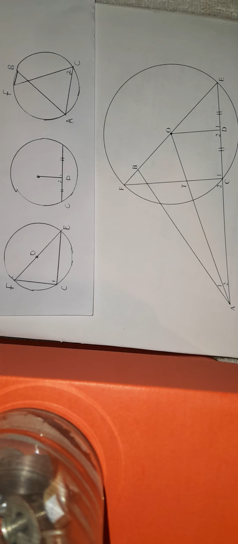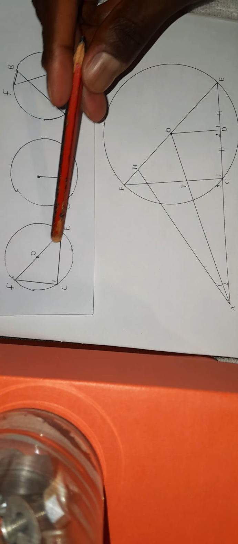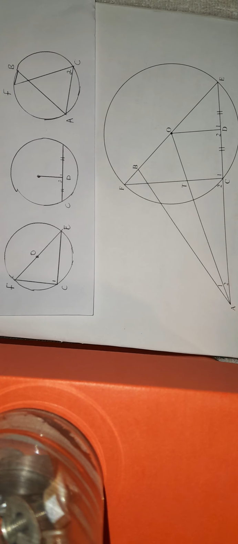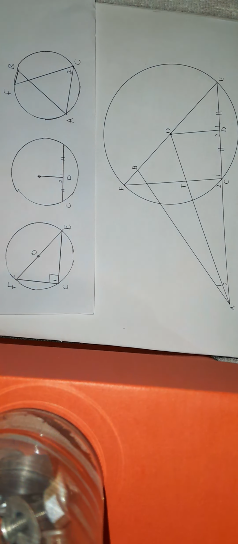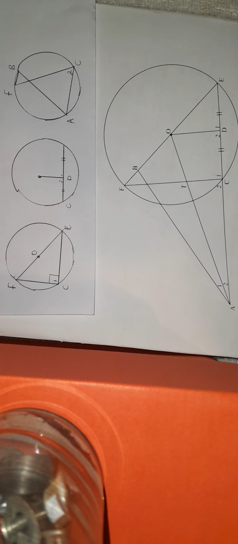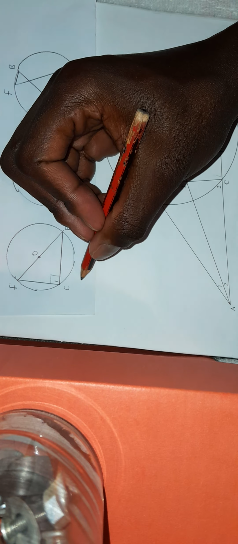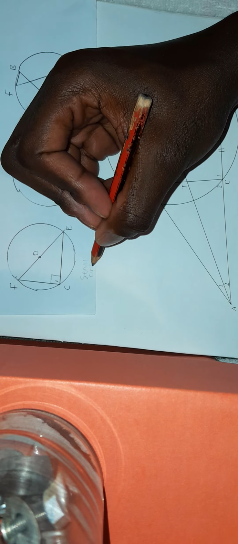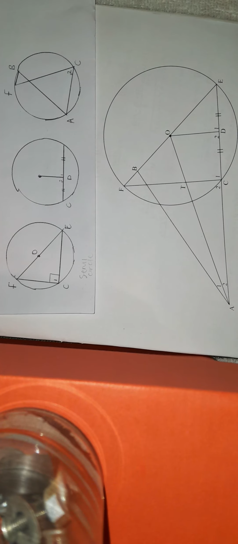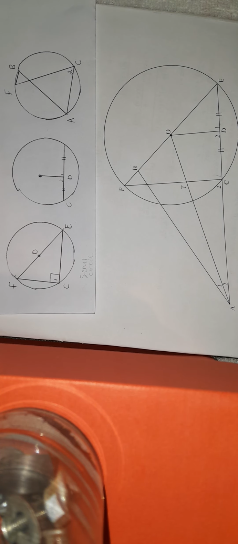So let's look at this one, FCE. You see this one. This is the theorem there. The theorem states that if you have a diameter, it is going to subtend 90 degrees. We call that the angle at the semicircle. So this is angles at the semicircle. I know that a lot of you know this one. I'll try to write with a darker pen.